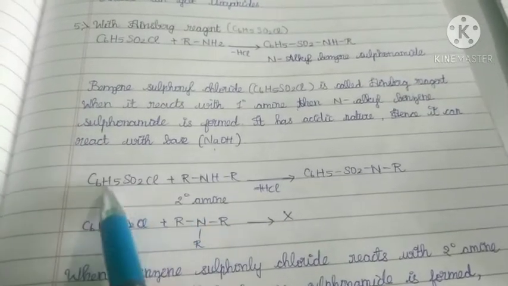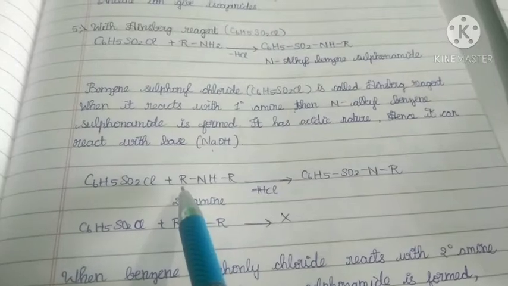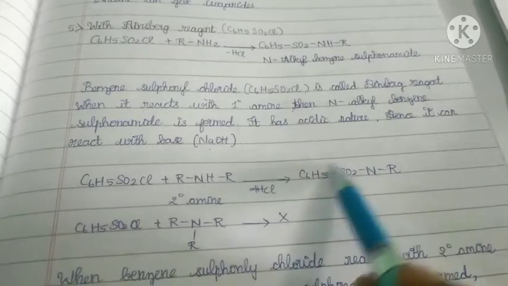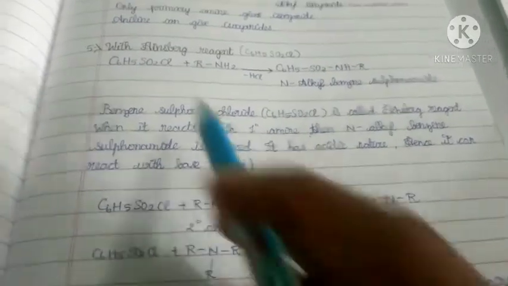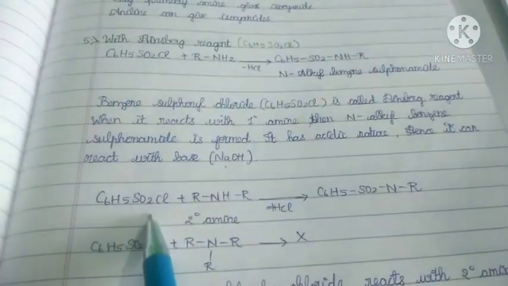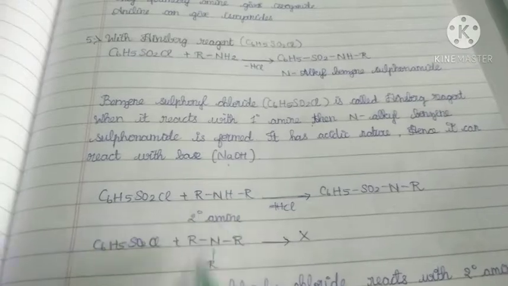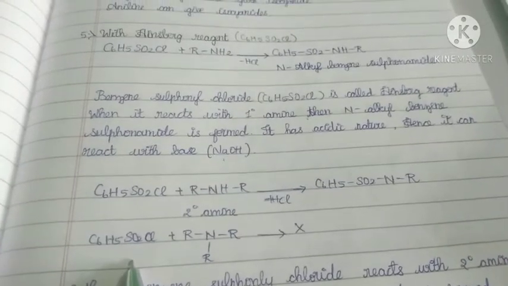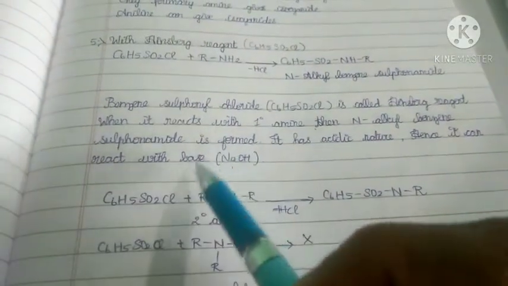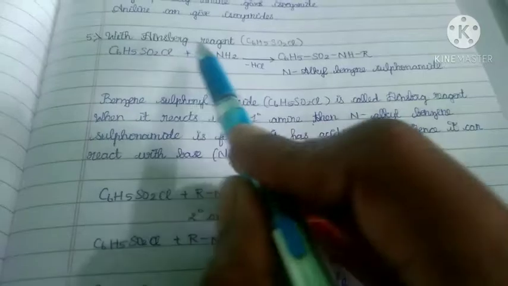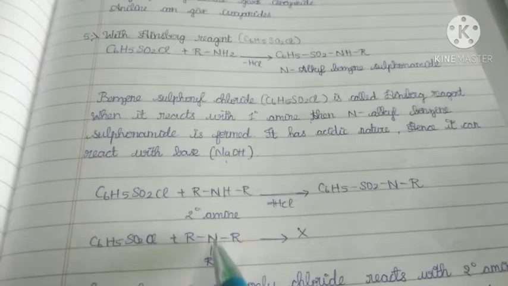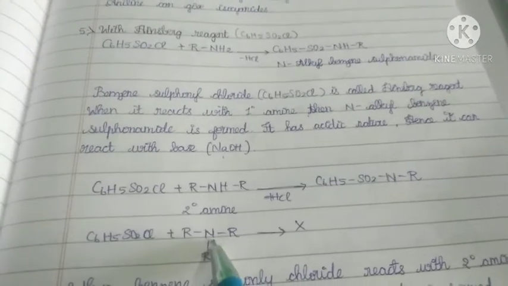This is benzene sulfonyl chloride. When this compound reacts with secondary amines, then also we get one compound. This is the reaction between benzene sulfonyl chloride and primary amines. This is the reaction between benzene sulfonyl chloride and secondary amines. This is the reaction between benzene sulfonyl chloride and tertiary amine. Here you have to remember one point: benzene sulfonyl chloride can react with primary amine as well as secondary amine, but it cannot react with the tertiary amine because there is no hydrogen attached to nitrogen.